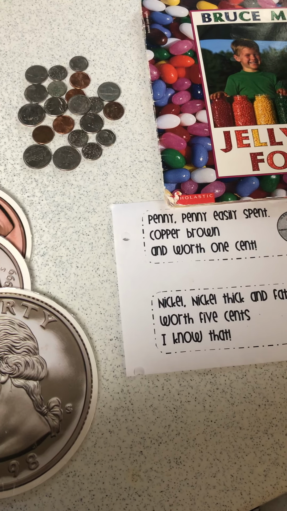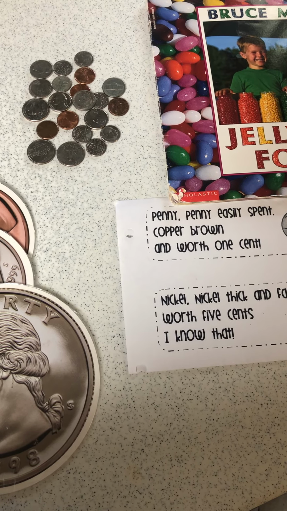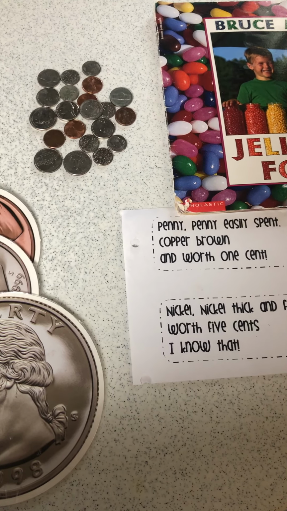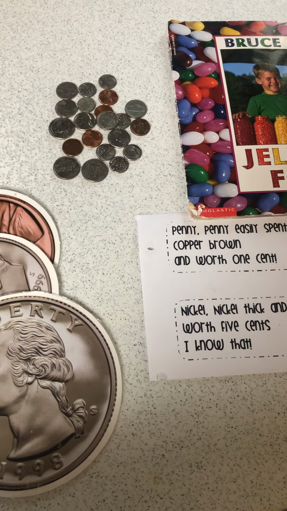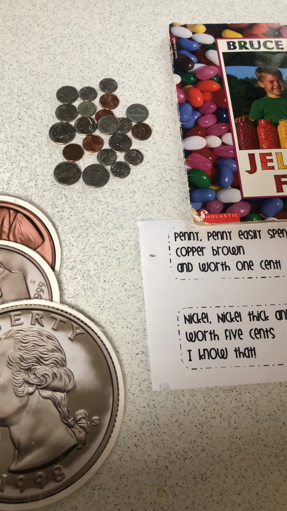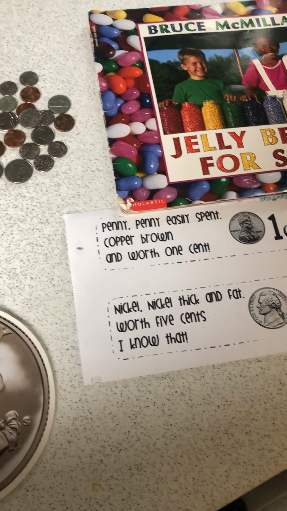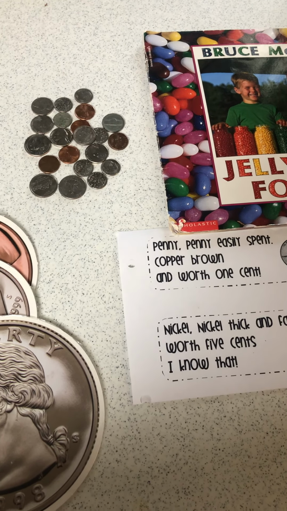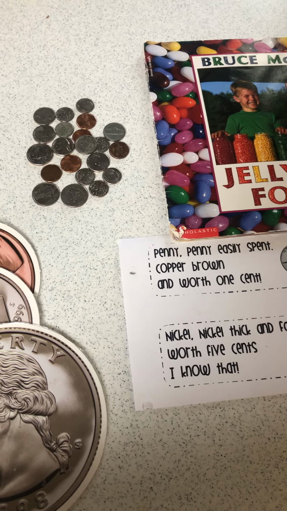There are 4 different coins that we're going to be learning about. I have a poem to help you remember each one of them. Then I'm going to read you a story, and then we're going to sort some coins today. If you do these things at home, if you watch this video and sort some coins at home and maybe try to repeat the poems that I'm going to teach you today, you're going to know all about money and you're going to be ready to go in 2nd grade. So I'm going to start with my coins.